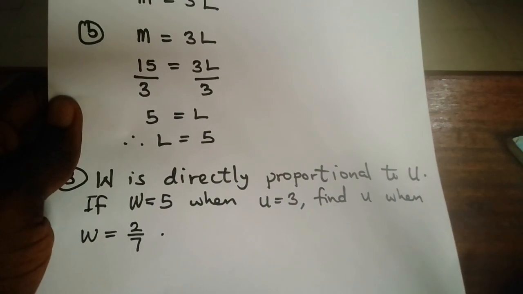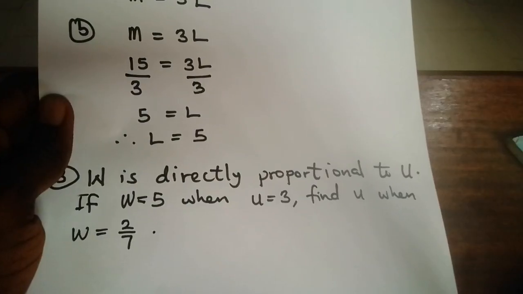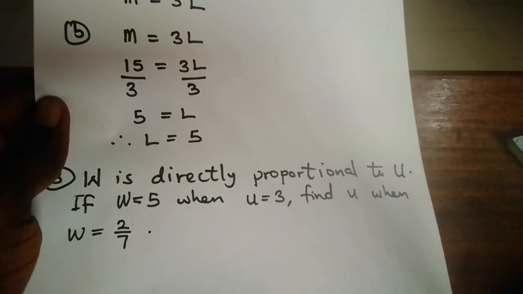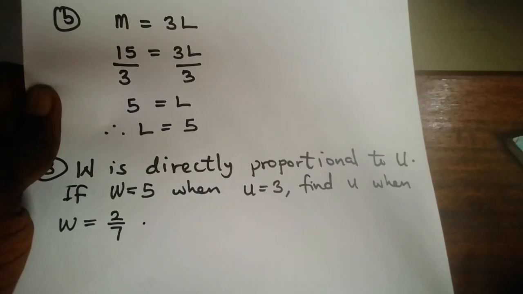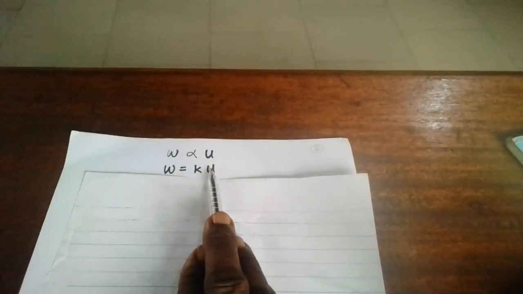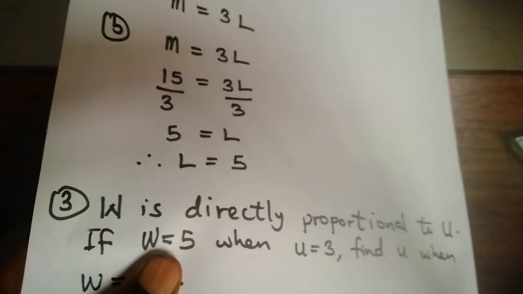Now in the question, you are told that if W equals 5 when U is equal to 3, find U when W is equal to 2/7. So I've told you that anytime you are given any problem of variation, you must always look for the formula that connects them. You may be told to look for it or not. Know that it's always compulsory to do that. So that means we are going to substitute the value for W to be 5 and U to be what? To be 3. So when W is 5, U is 3.